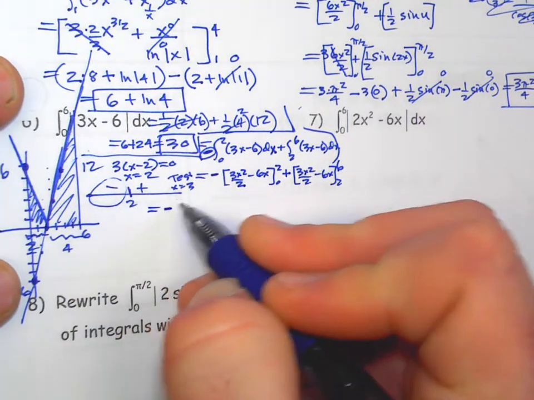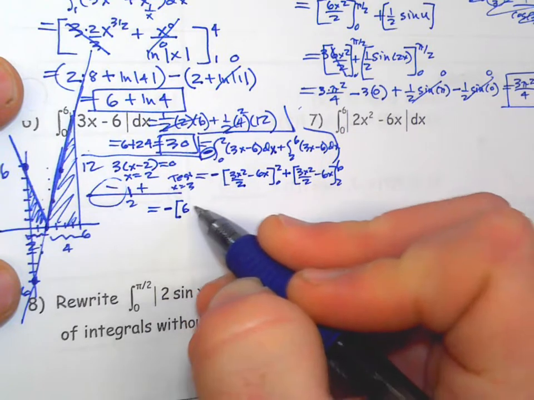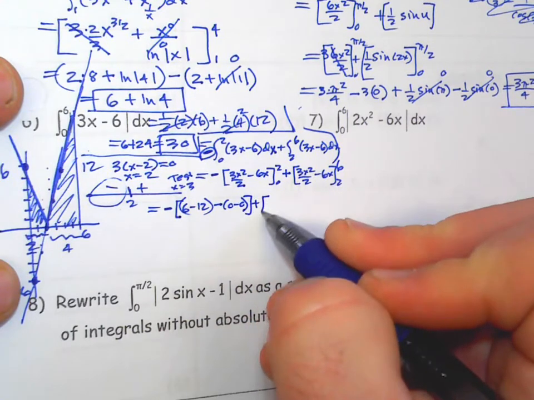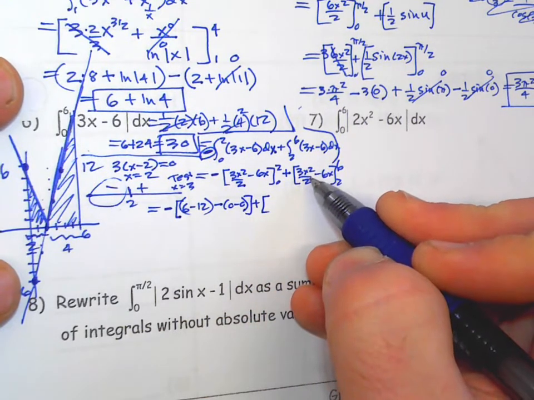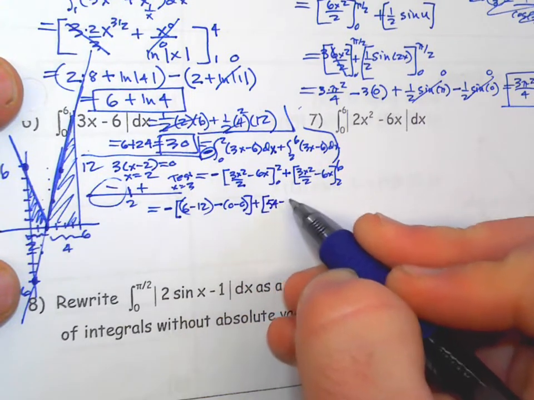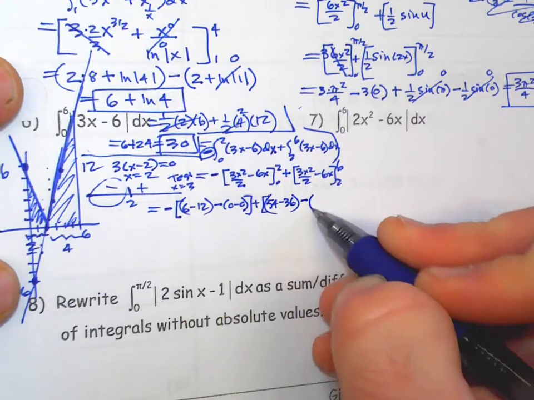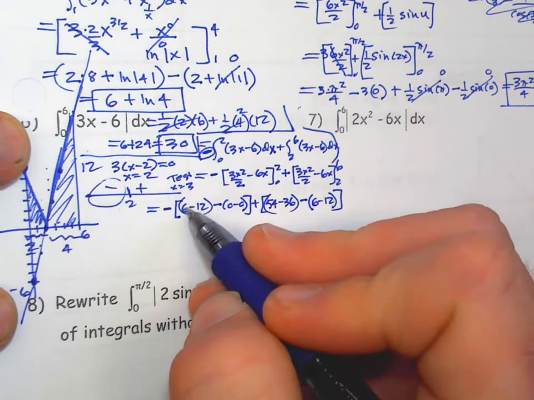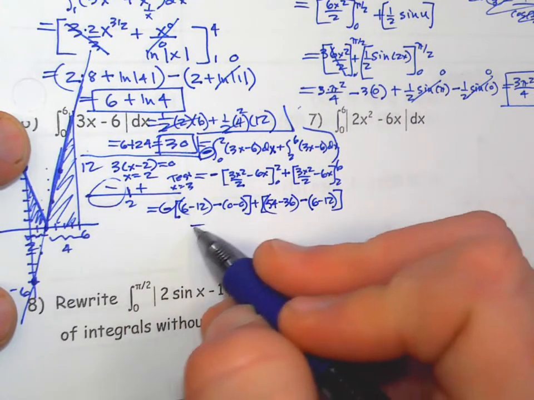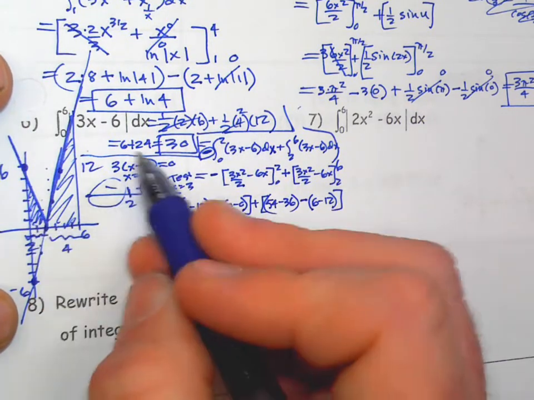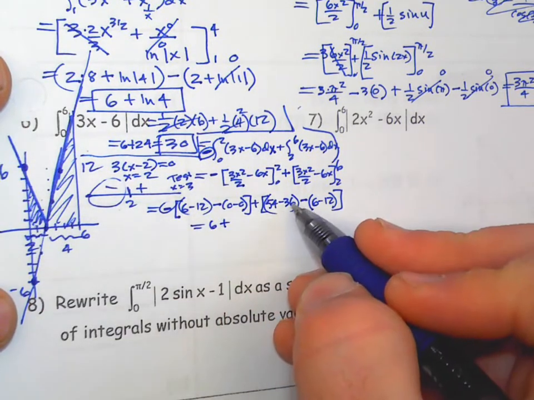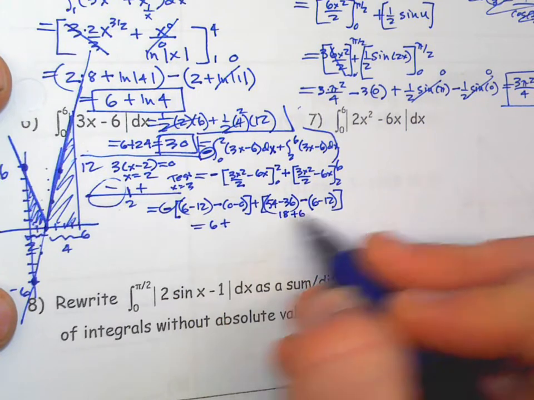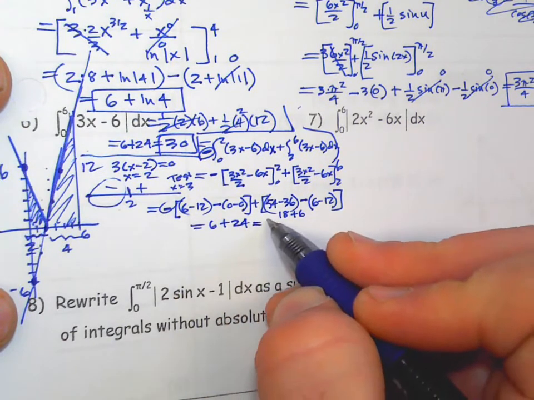And then we get negative. You plug 2 in there, and you get 6 minus 12. Minus plug 0 in is 0 minus 0. Plus, you plug 6 in. 36 over 2 is 18. Times 3 is 54. And then plug 2 in, and you get 6 minus 12. So then that's negative 6, and this negative fixes it, makes it positive 6, which, by the way, is the area of that first little triangle, right? And then this one's going to be 54 minus 36, which is 18 plus 6 is 24, and that gives you the area of the other triangle that we got, and you get 30.